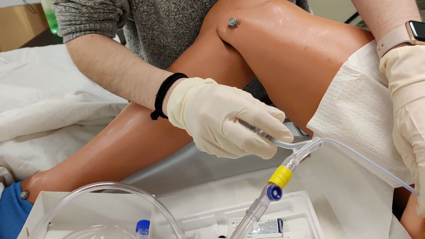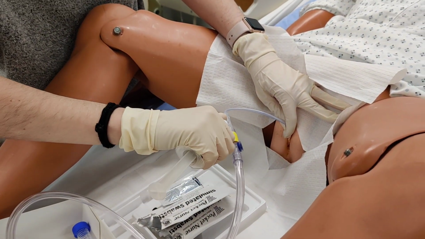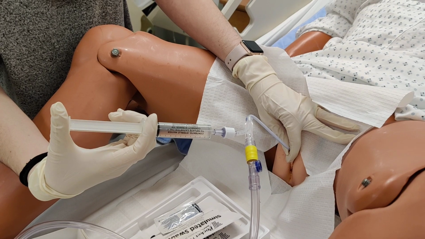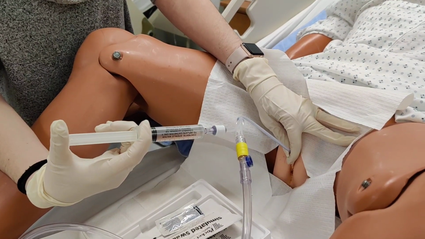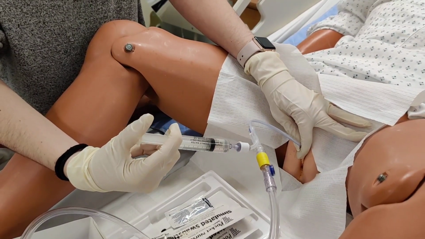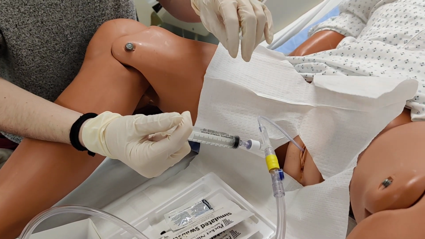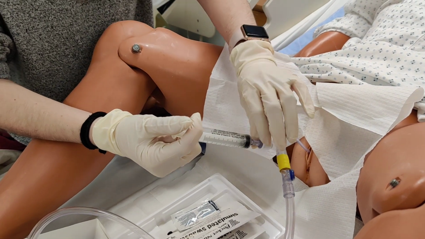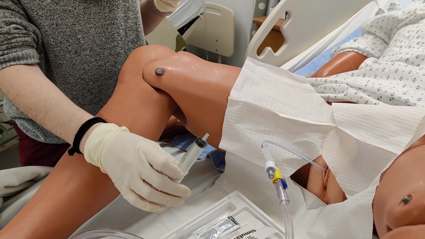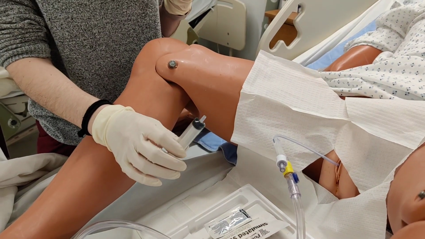Gabby's used to placing Foley, so she's able to do this one-handed. Once that balloon port is attached, you're going to inject the saline, the entire 10 mLs, in. So she's going to inject the entire 10 milliliters to fill the balloon that's sitting inside of the bladder. Once that balloon's full, she can remove her hand and disconnect the syringe. Now, know that you have to hold the pressure on the plunger of that syringe while you're disconnecting. Otherwise, that syringe is going to fill back up and deflate the balloon.